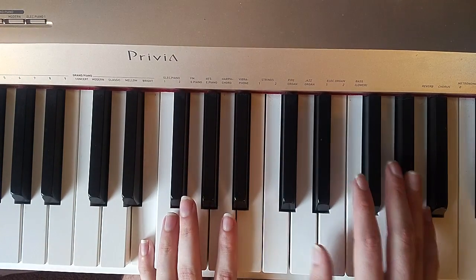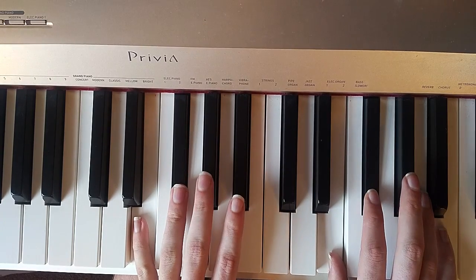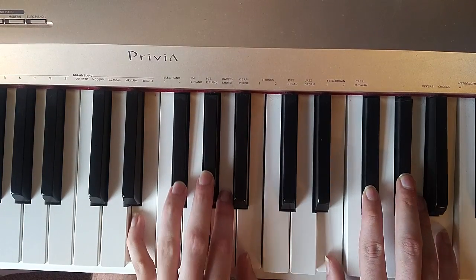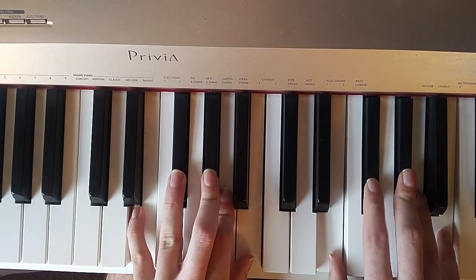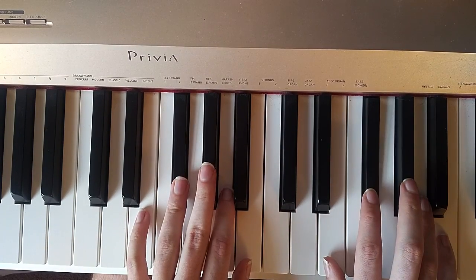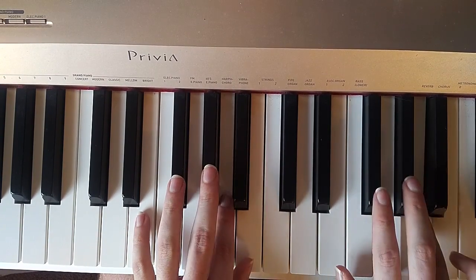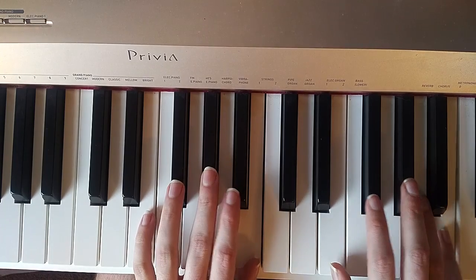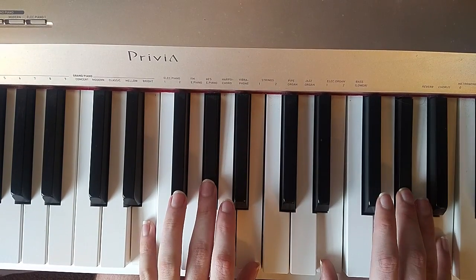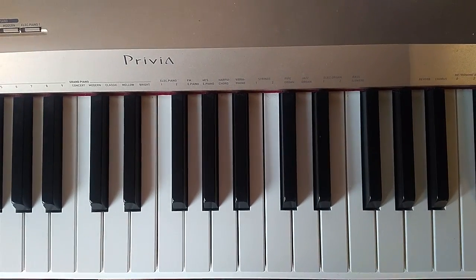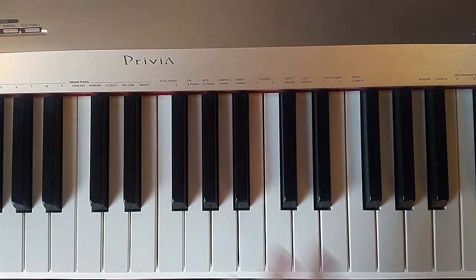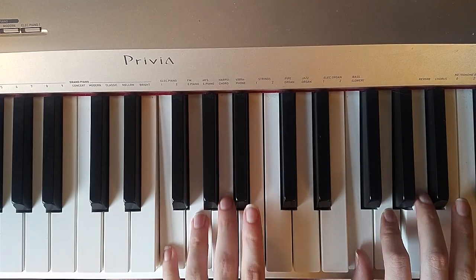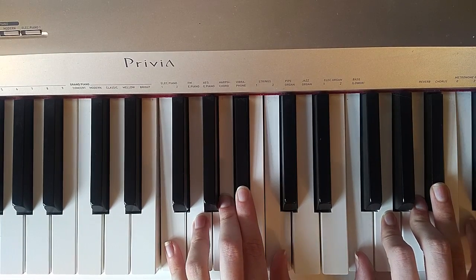We're now on E natural. Remember, we're going to do whole step, half step, whole step. And if you need to pause the video and just look at the keys I'm playing and play along with me, that's fine too. Let's keep going. We are going to go to F natural now. So remember, we're finding whole step, half step, whole step.